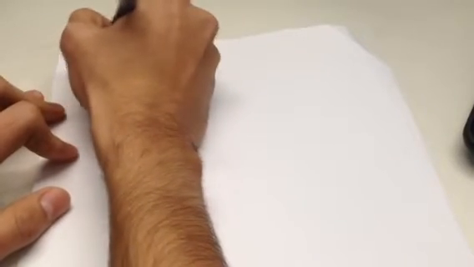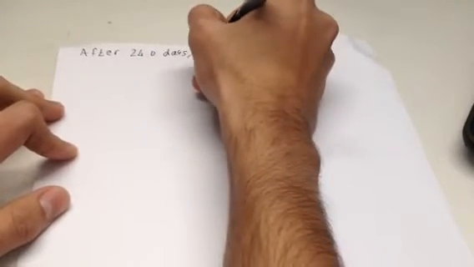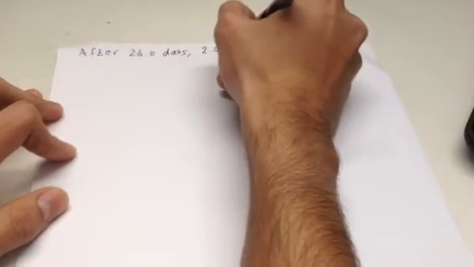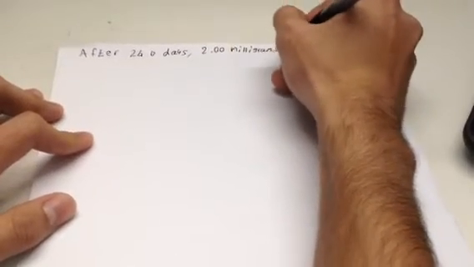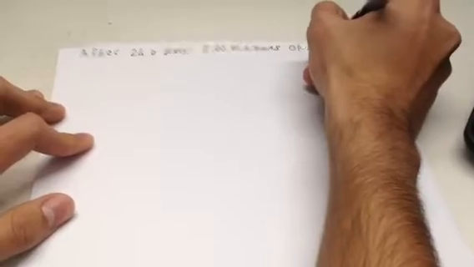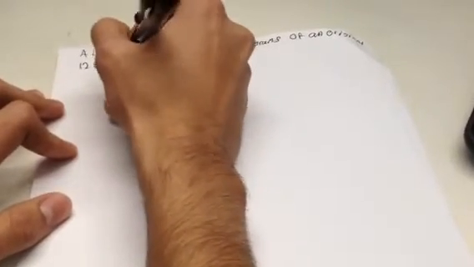After 24.0 days, 2 milligrams of an original 128.0 milligram sample remain.